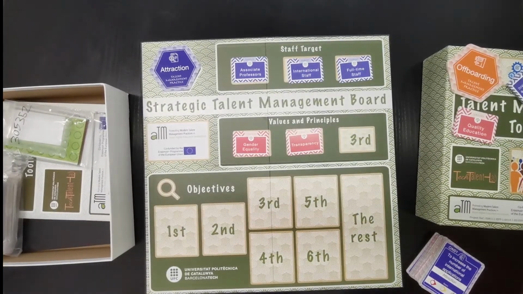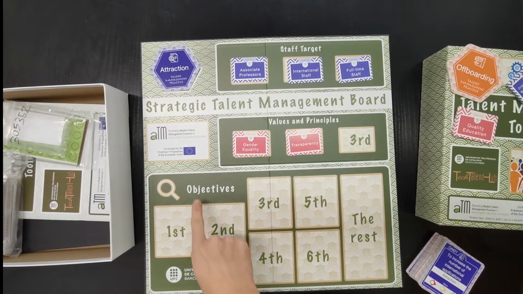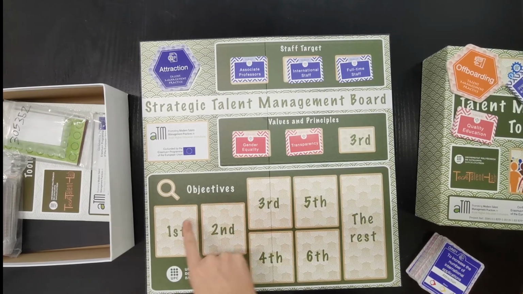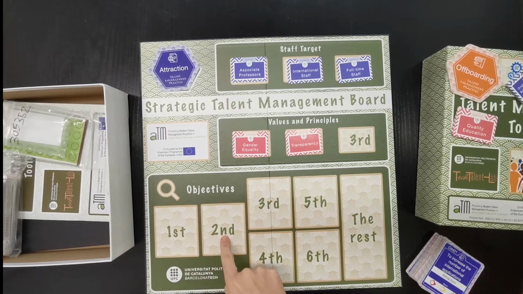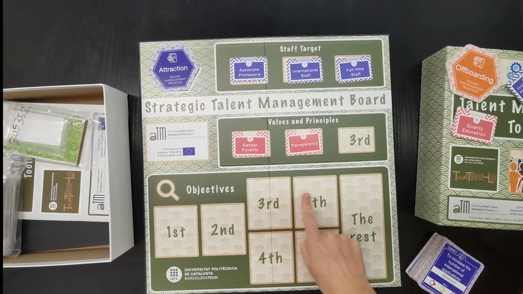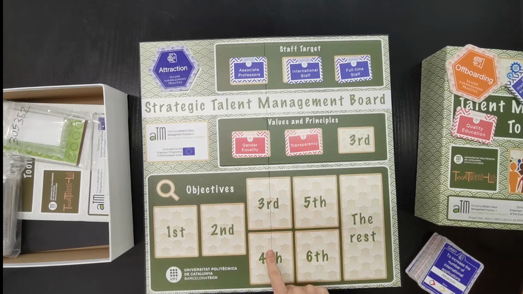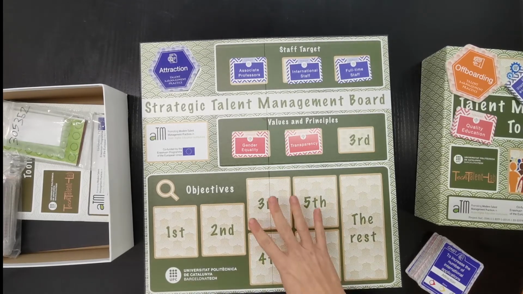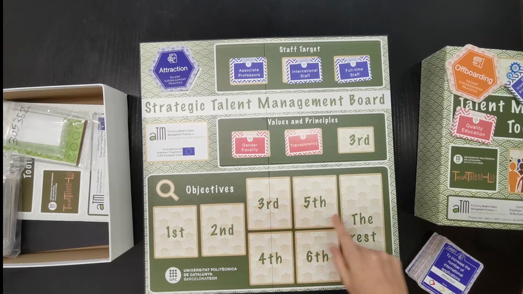The Strategic Talent Management Board has a privileged space for the 2 core objectives that we want to achieve related to the talent management practice. Then, we have space for adding other 4 objective cards. Finally, we have another area, if we need to include more objectives.